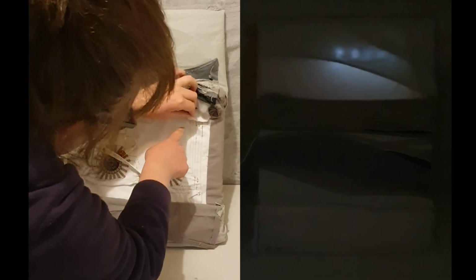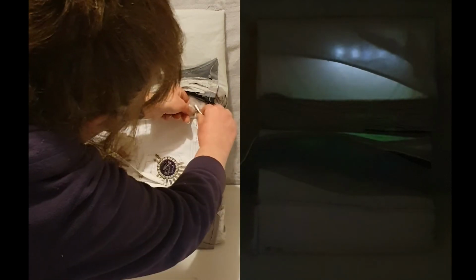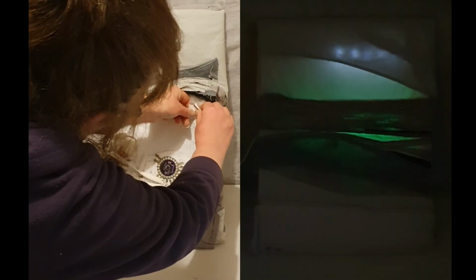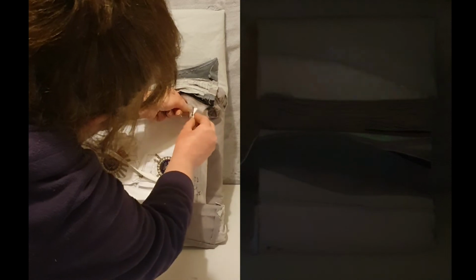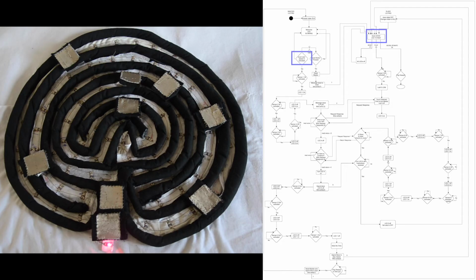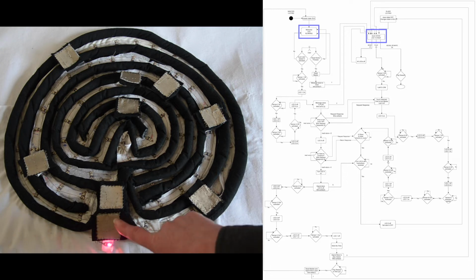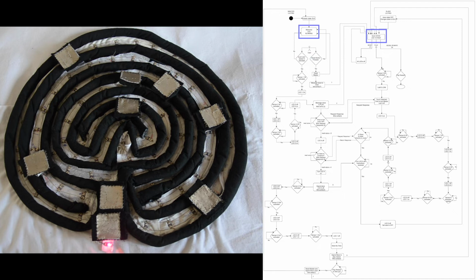These are soldered to snap connectors. So you have the front section and the back section. They all just get snapped into place. The capacitive touch sensors are made from conductive fabric. The first sensor you see here is the start sensor. You navigate the labyrinth in order to sensor 9 in the middle and back again.